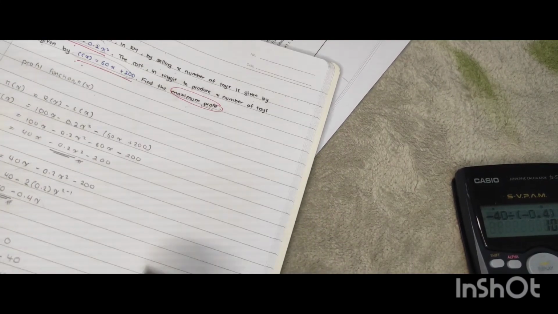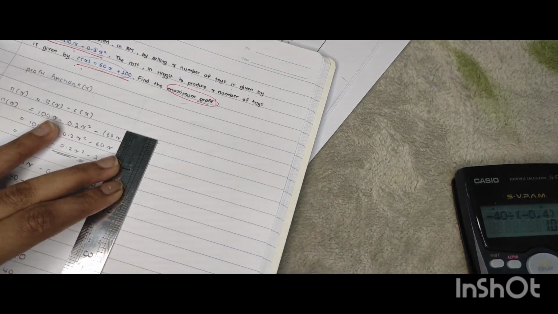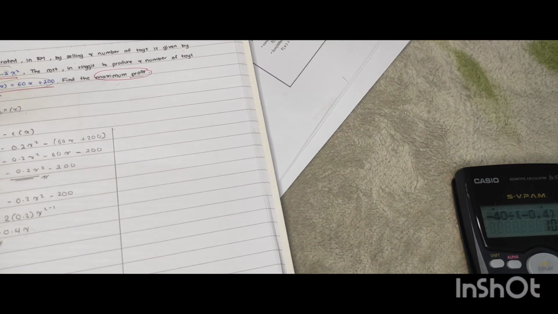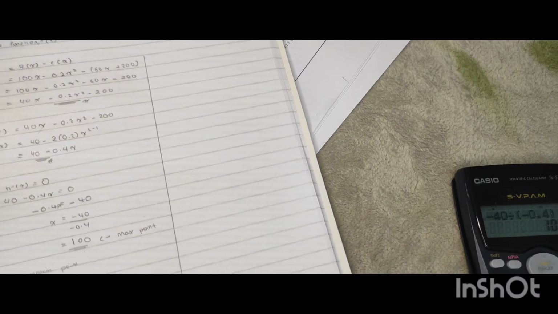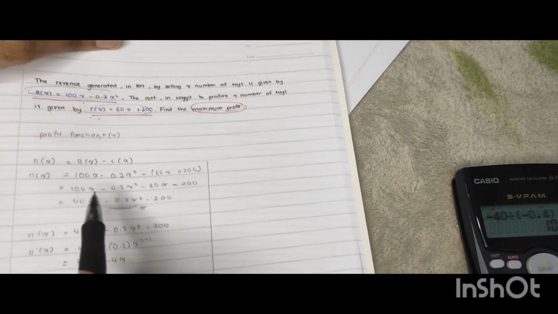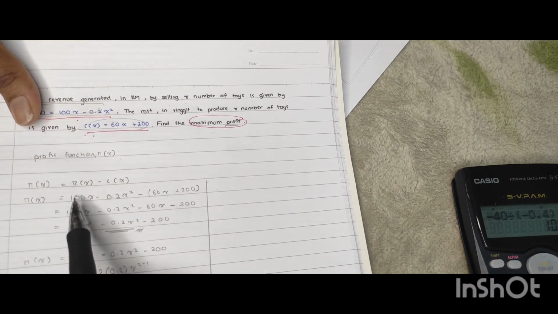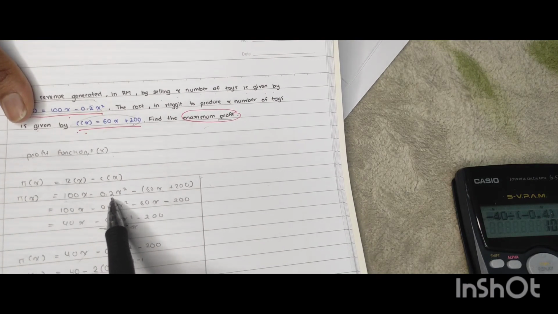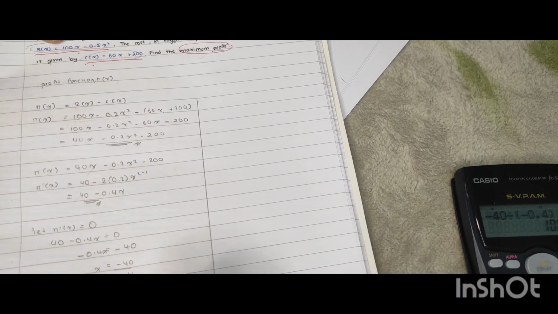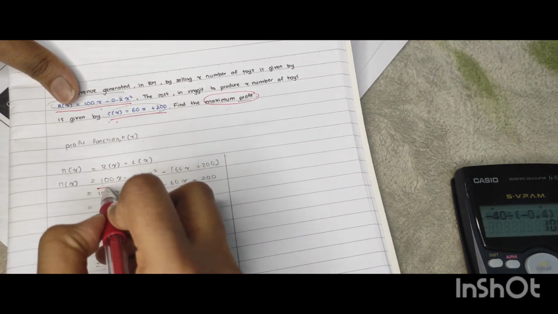After we got the maximum point, and proved it actually is a maximum point, we can continue to find the maximum profit by replacing x with the maximum point 100 in the profit function equation. So we're going to take this 100 and replace it here.